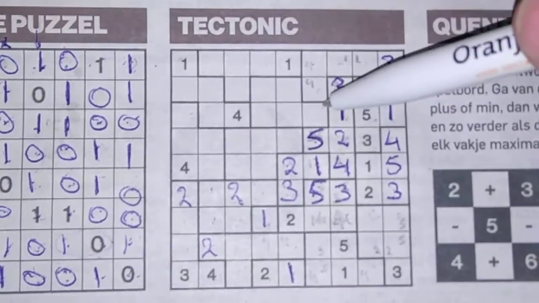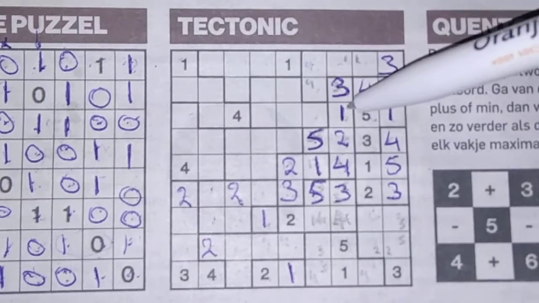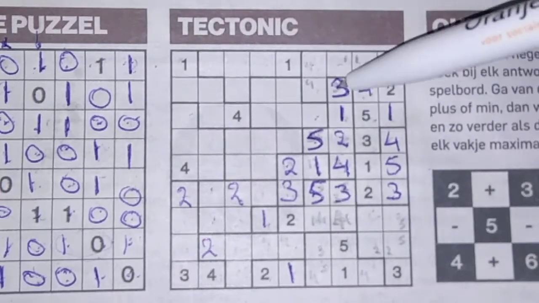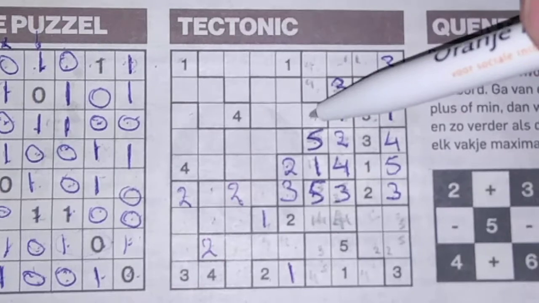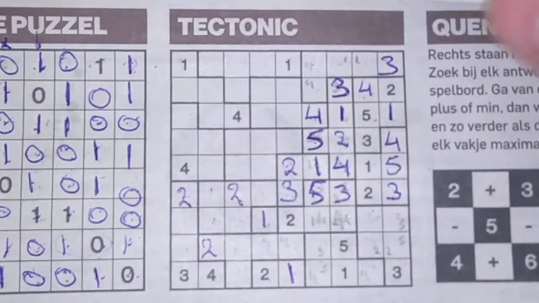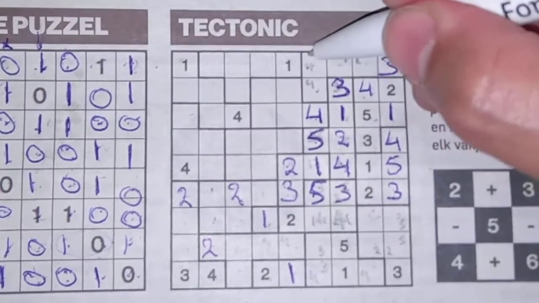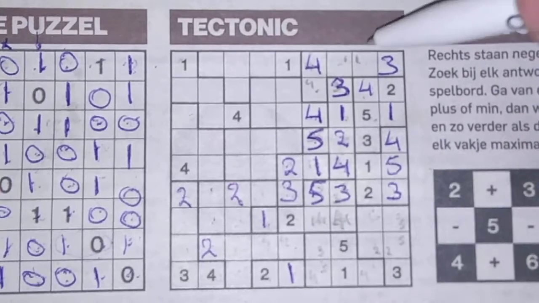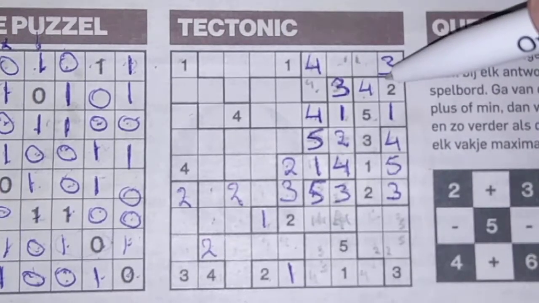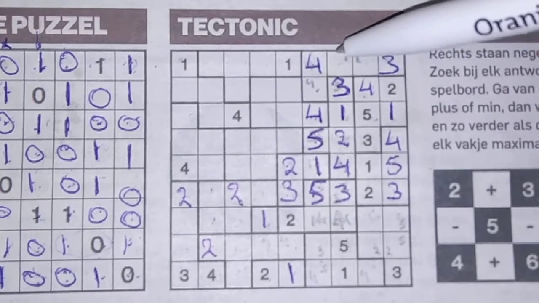Well. We see here, I think this box should be a 4 because it cannot be a 1, cannot be a 2, cannot be a 3, cannot be a 5, so it's a 4. So now we have a 4 here, so this box cannot be a 4 anymore. One box left for the 4 should be here. The 1 cannot be here.